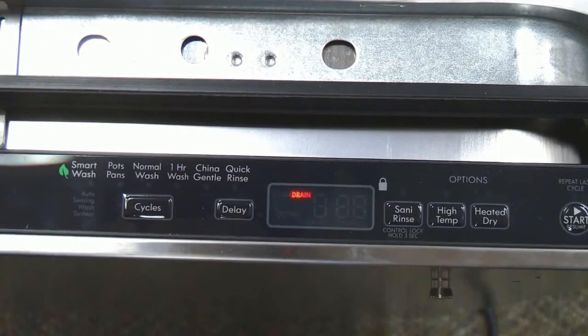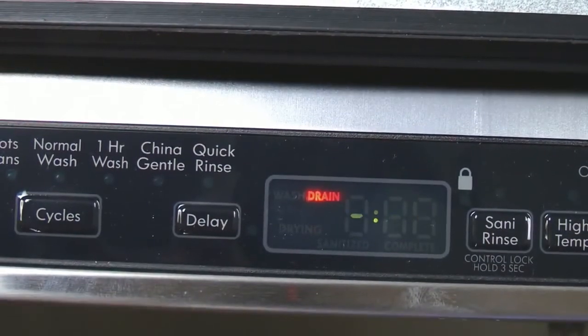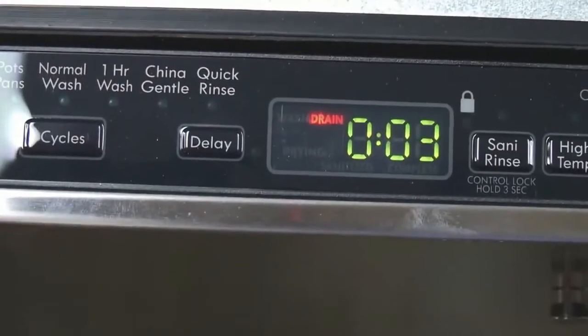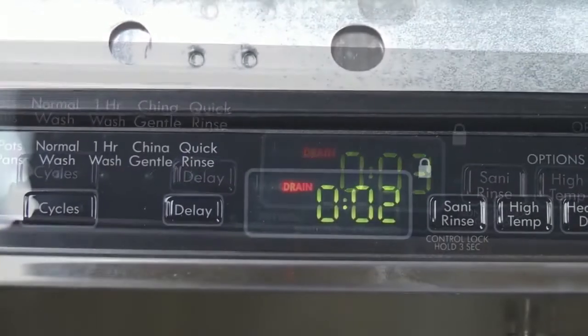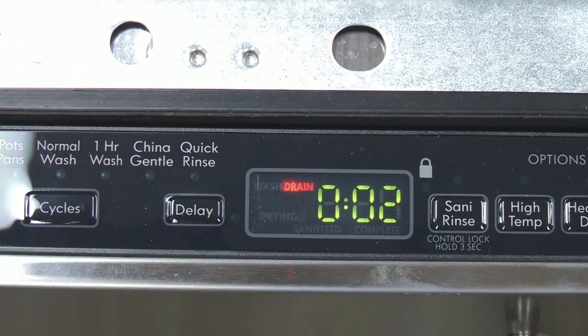If you drain the washer, the word drain will turn on and the time display will show how many minutes of drain time remain. Shut the door within 3 seconds and the washer will start a drain cycle. Let the washer drain completely. The cancel drain light will turn off after about 2 minutes.